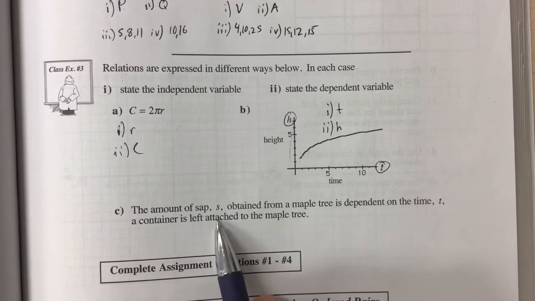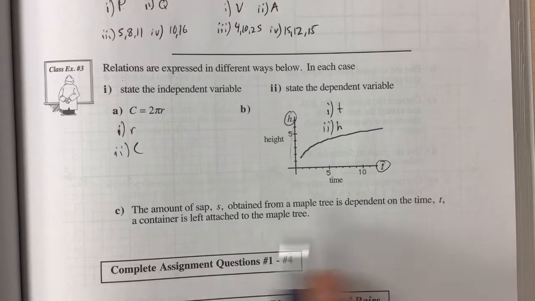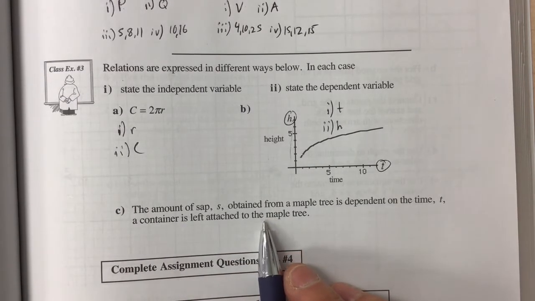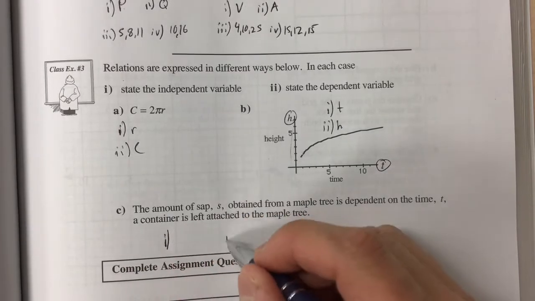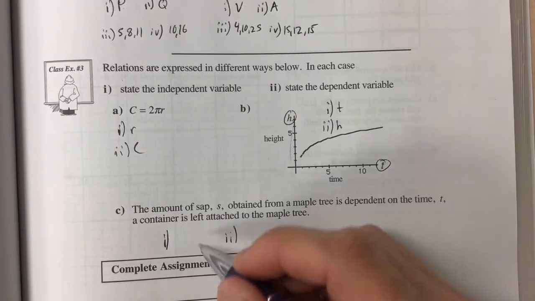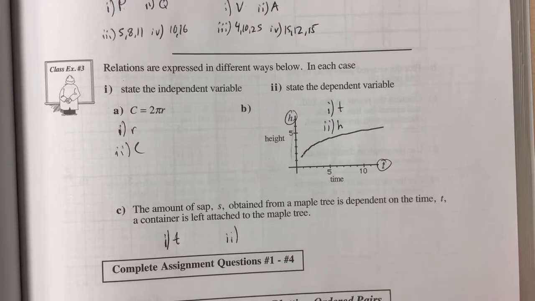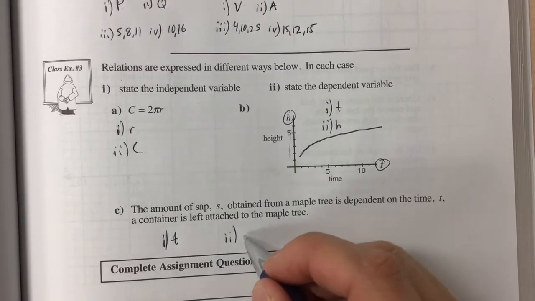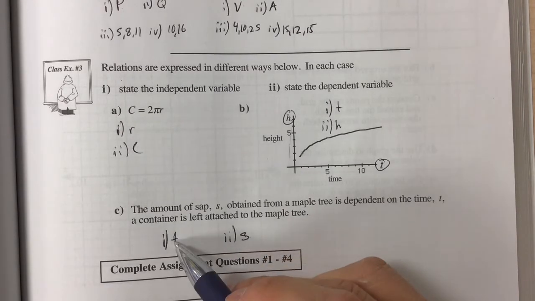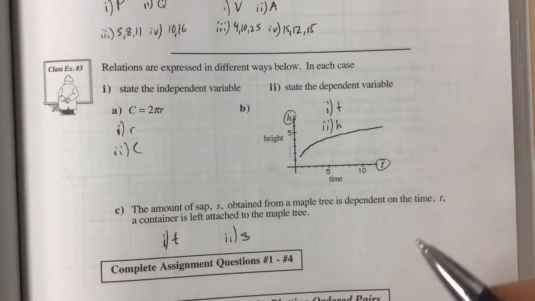Now, the amount of sap, or S, obtained from a maple tree is dependent on the time a container is left attached to the maple tree. So what we want to do is, again, label which one of those is the independent and which one is the dependent variable. So time is going to be independent of how much sap is collected, and so that means that sap would be the dependent variable. So however much time we input is going to be directly related to the amount of sap that we obtain.